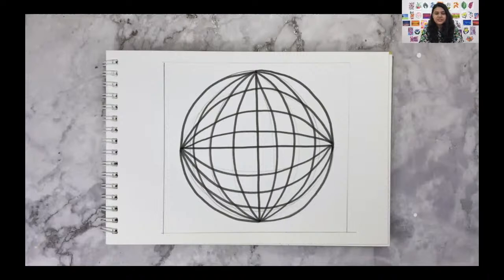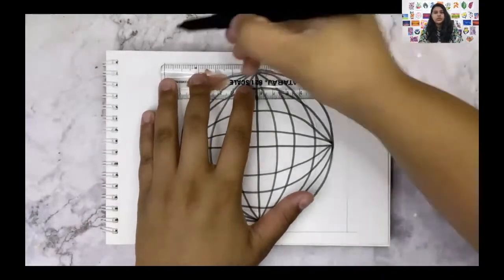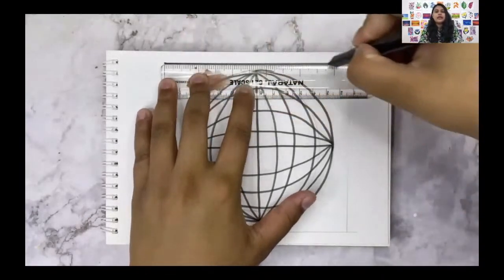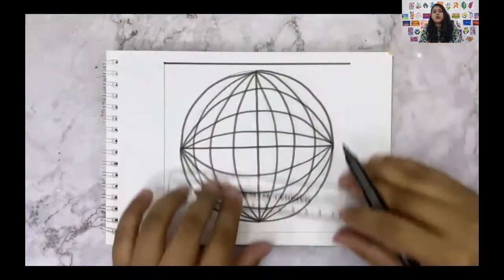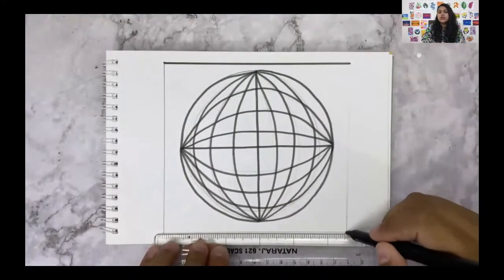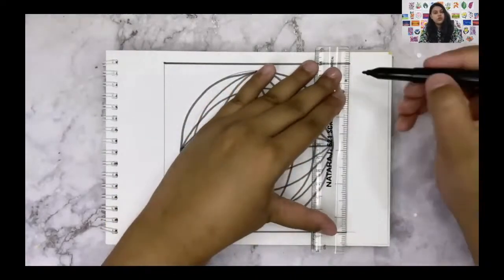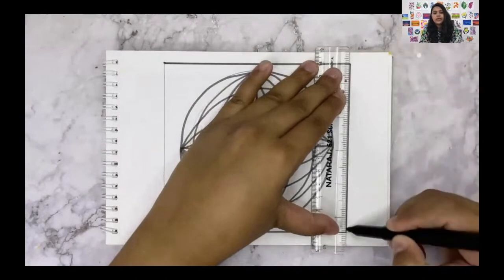Perfect. All right. So I can see all of you have finished up with your outline. So now we can move on to the next step. The next step is to do the outline of our box on the outside and then do the pattern on the outside. So for starters, take your black marker and do the outline with your scale of the box that we did. Whichever box you did, if you did a square box, then do the square outline. If you did a rectangle box, then do your rectangle outline.